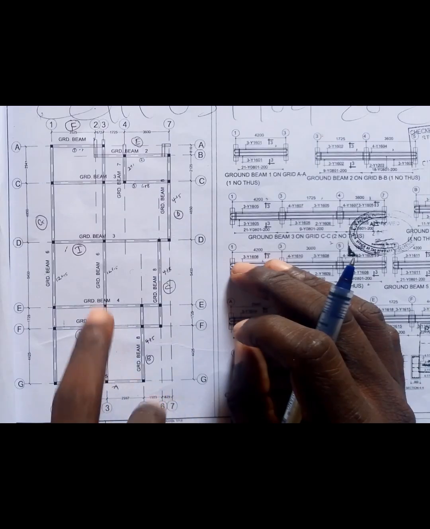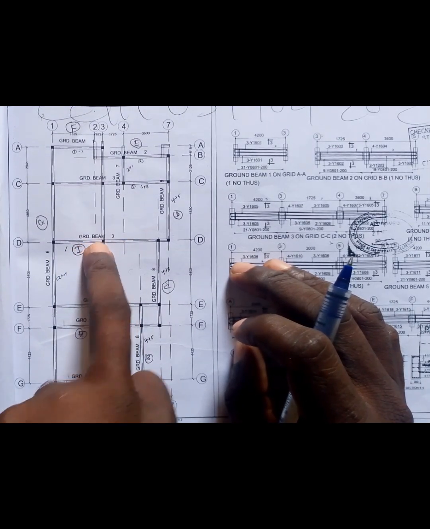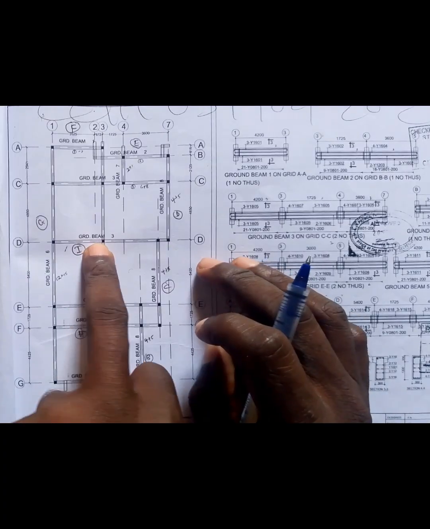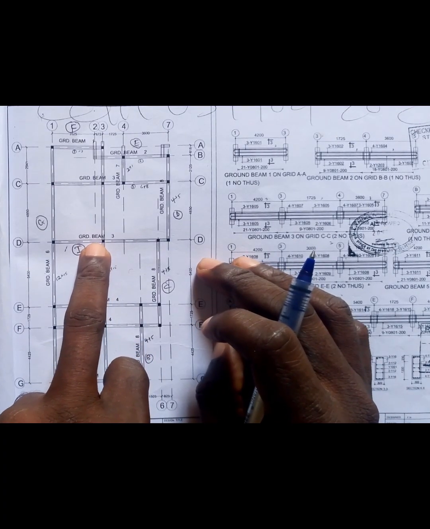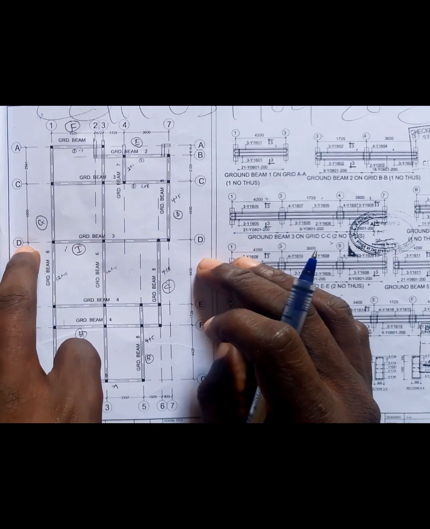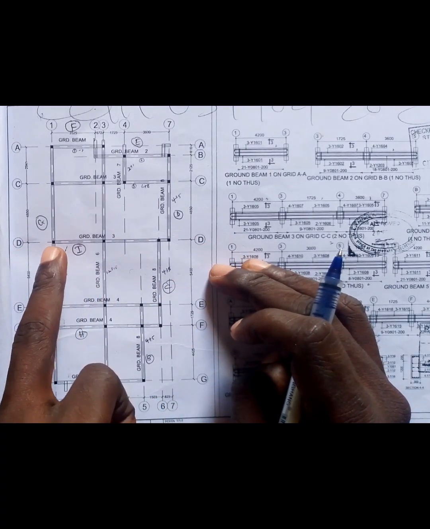Let's look at this beam. You see here ground beam 3. This ground beam 3 is located along grid DD. This grid DD, D and D. So it's telling you that ground beam 3 is spanning from here to here.